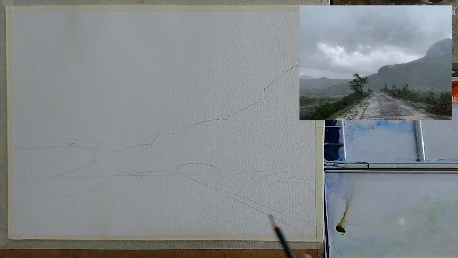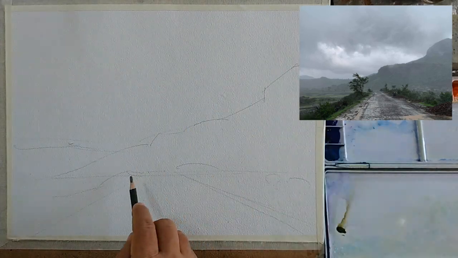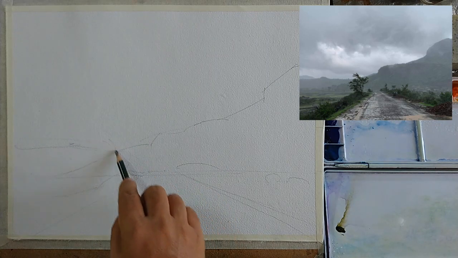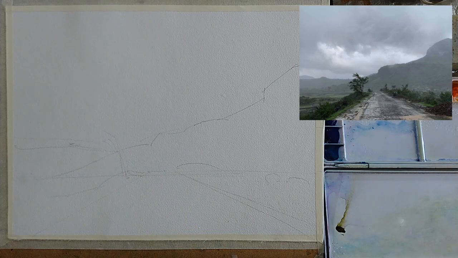So somewhere here, and here you have all these clouds, and here the tree will come somewhere here. It will come, and maybe it will come up to here. See, I'm just making some mark here, but the actual tree I will make when I paint. And we will try to make some puddles here on the road, some muddy water accumulation, but I'm not sure whether I can place it exactly here or here, etc. So that we will decide when we paint, right?